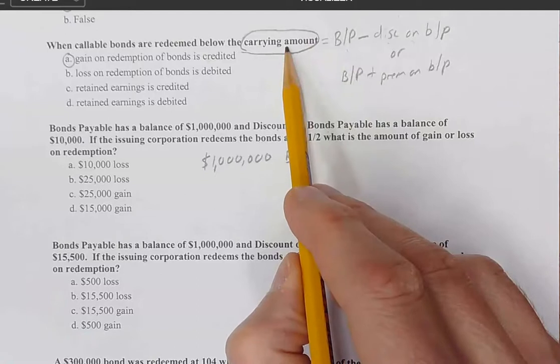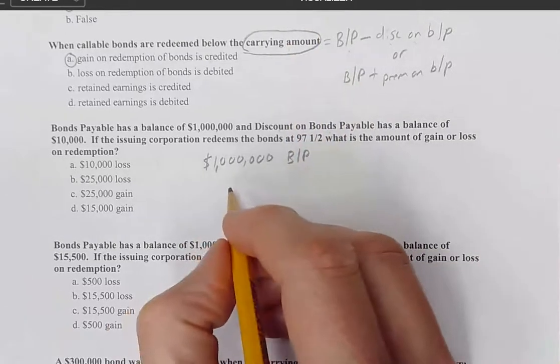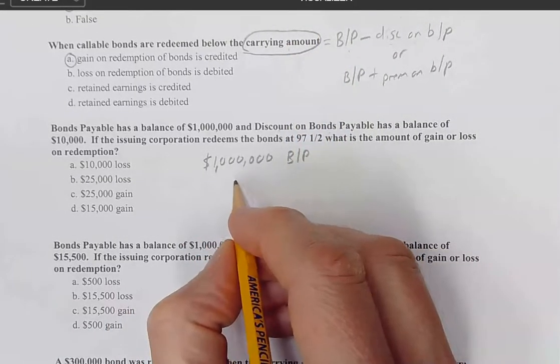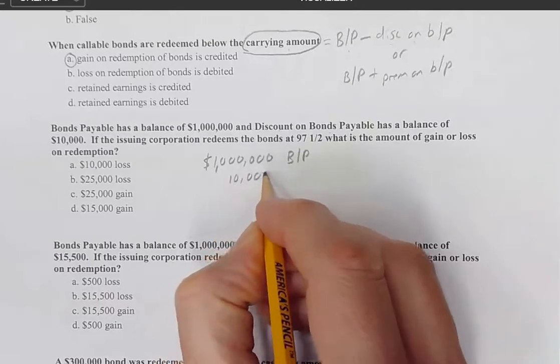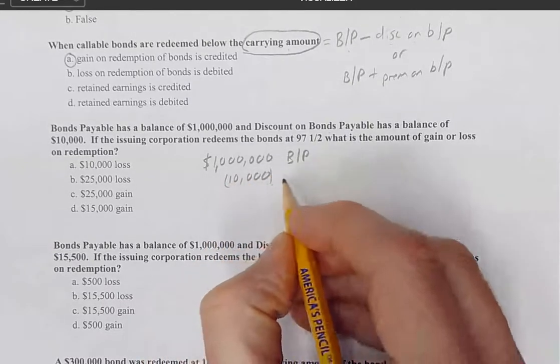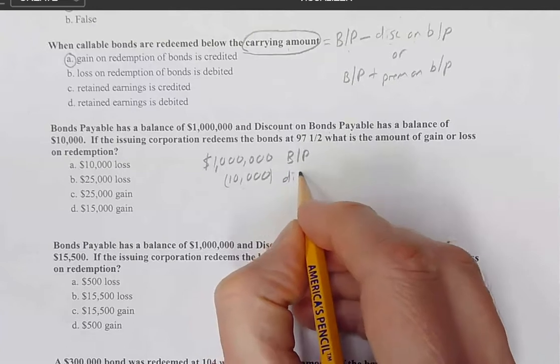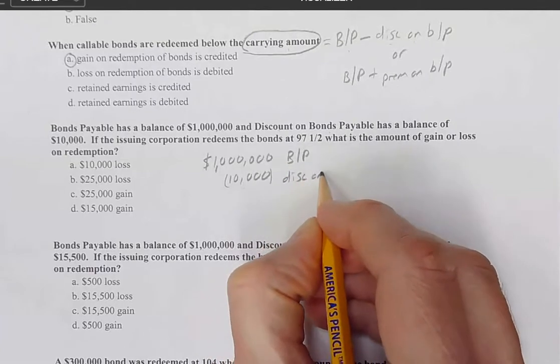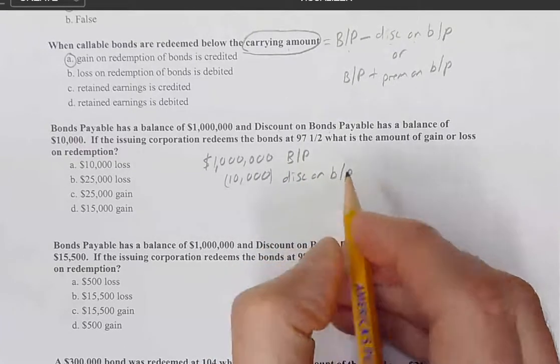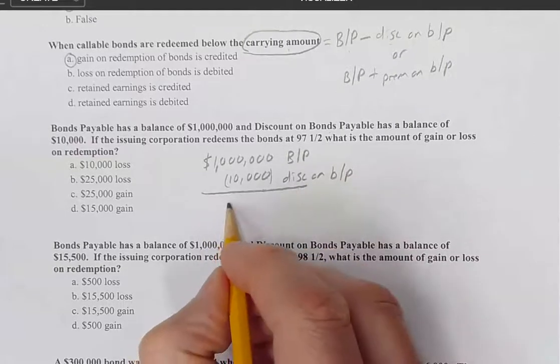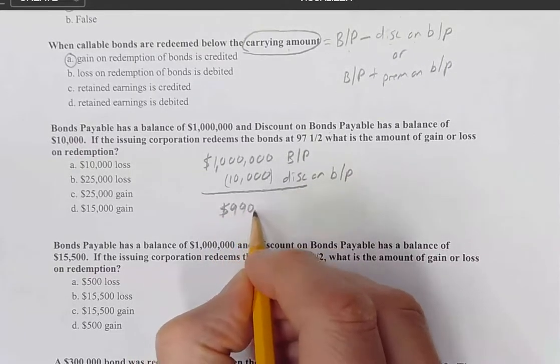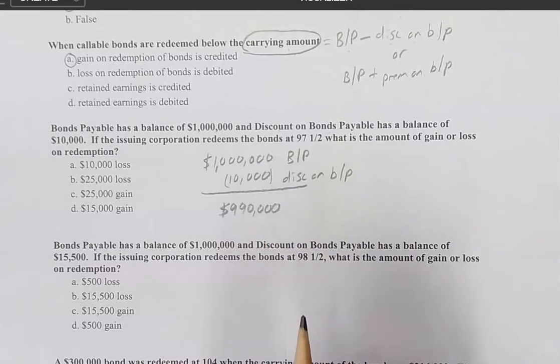So if we were to do that, our carrying amount is $990,000.